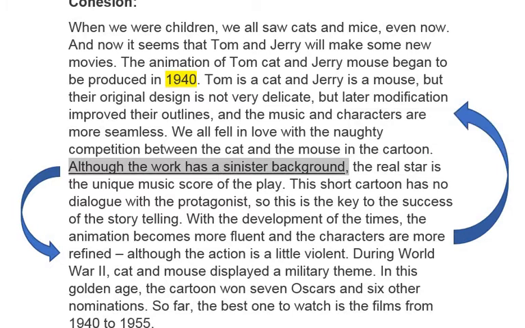There's nothing before this to suggest that the work does have a sinister background. So this comes out of the blue. Okay, it's just suddenly appeared. Ooh. Although the work has a sinister background. Oh, did it have a sinister background? So this is slightly confusing for the reader, but also the relationship between the sinister background and the star being the unique music score is not clear.